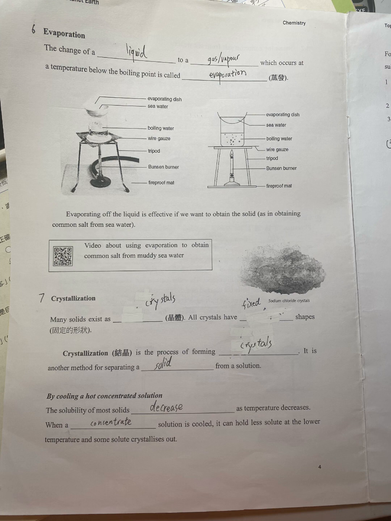Evaporation dish, seawater, boiling water, wire gauze, tripod, Bunsen burner, fireproof mat. Evaporation of the liquid is effective if we want to obtain the solid, as in obtaining common salt from seawater.